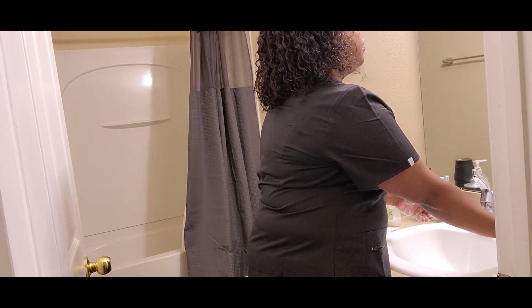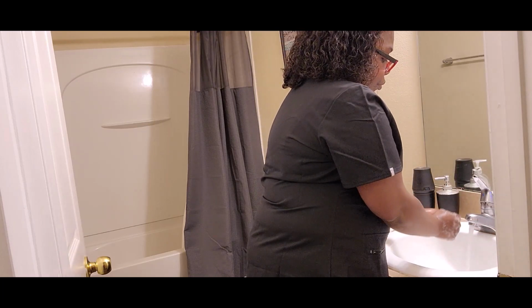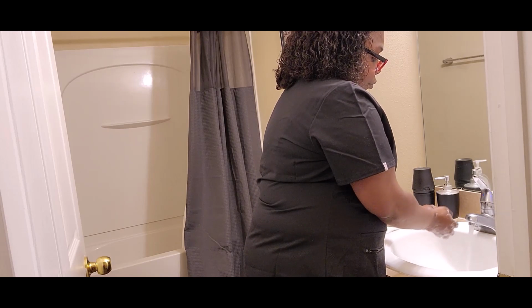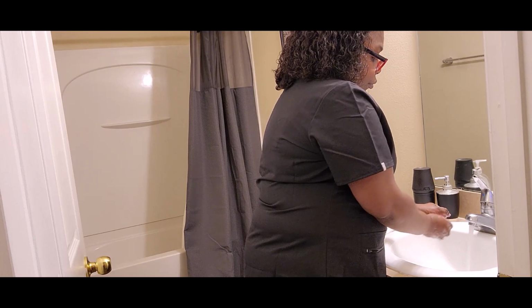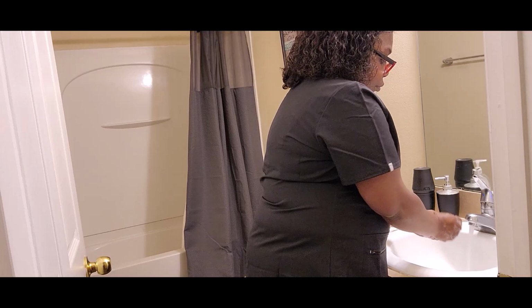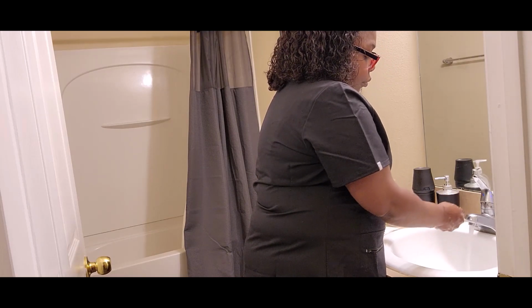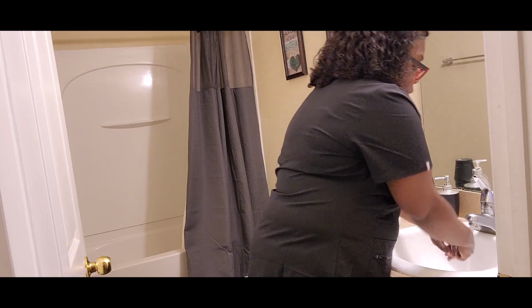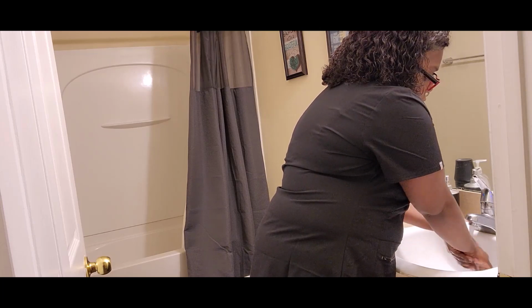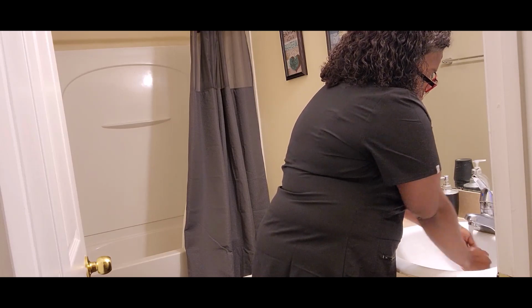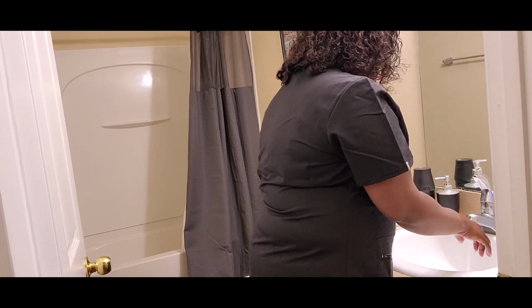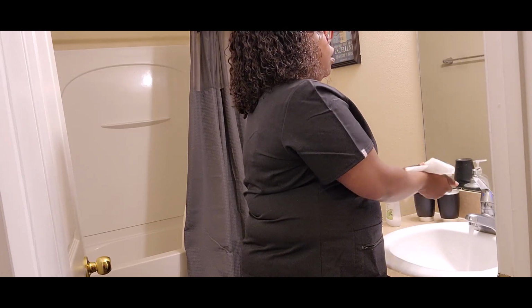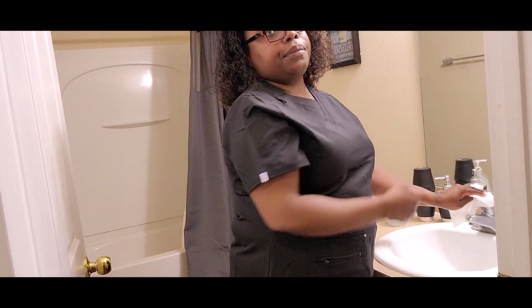Use a brush for your nails. Pat dry. Use paper towel to turn the water off. That's it.